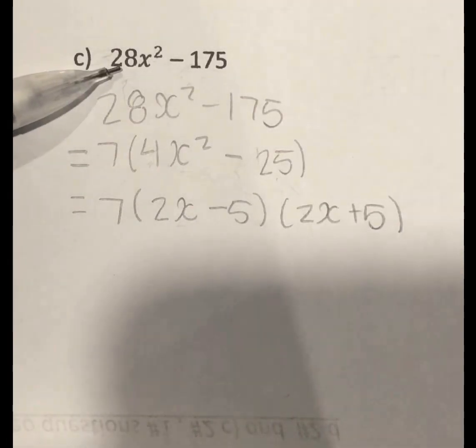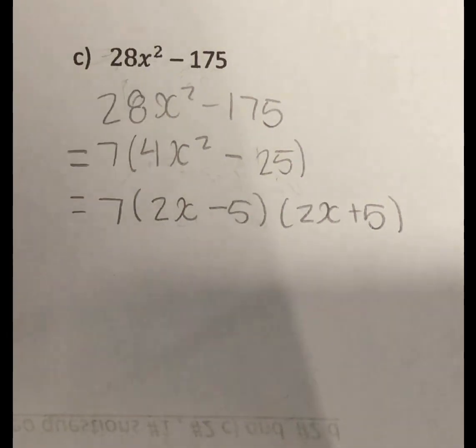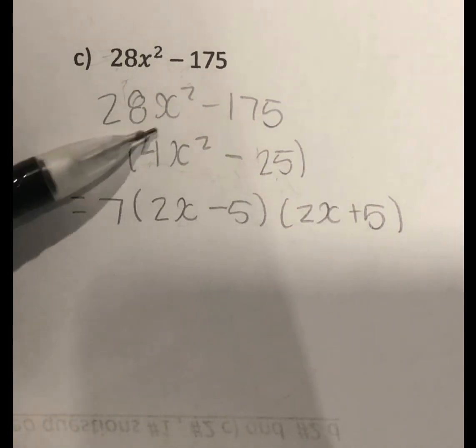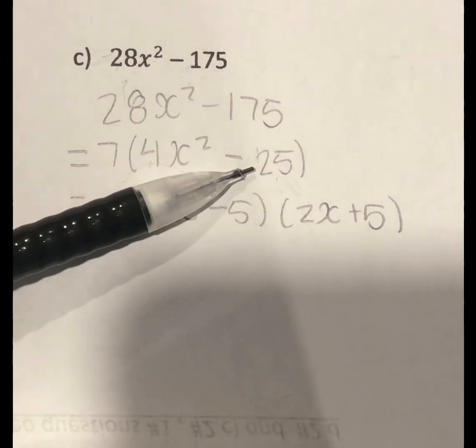For this equation, I solved it by finding the greatest common factor between 28 and negative 175. In this case, it ended up being a positive 7. So then I divided these two terms by 7, giving me 4 and negative 25.